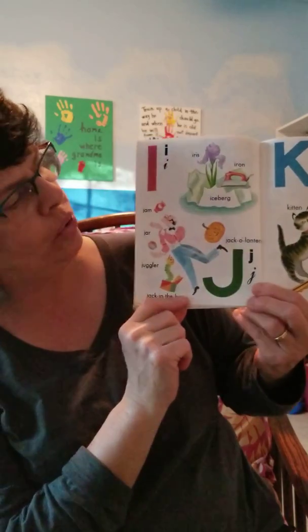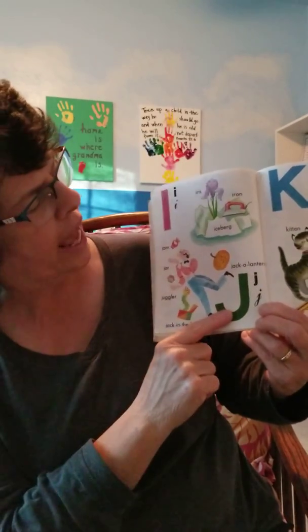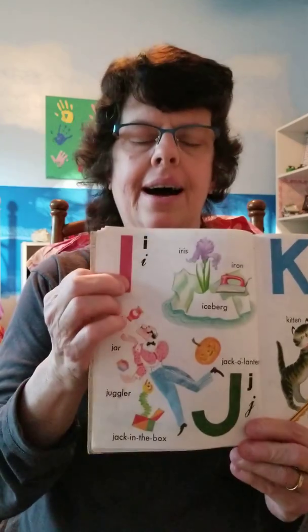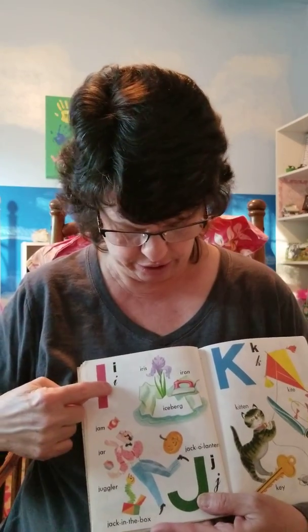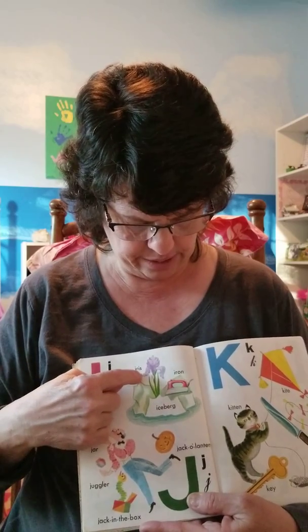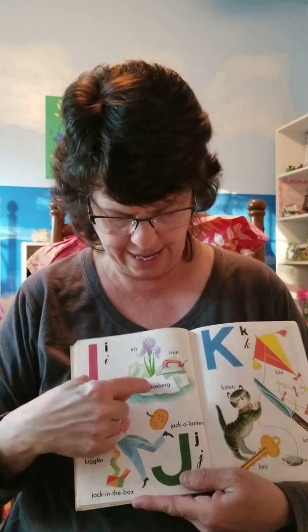This page has 2 letters on it, I and J. Up here are the I words. Uppercase I, lowercase i, cursive. Iris, iron, and iceberg. Those words all start with an I sound, but sometimes I sounds like this. Eh.